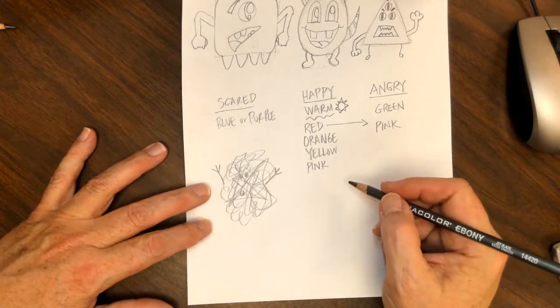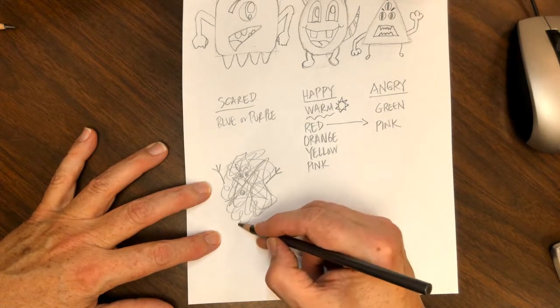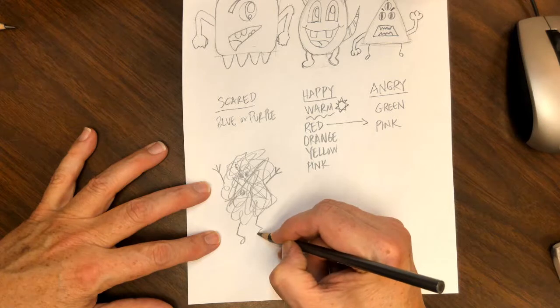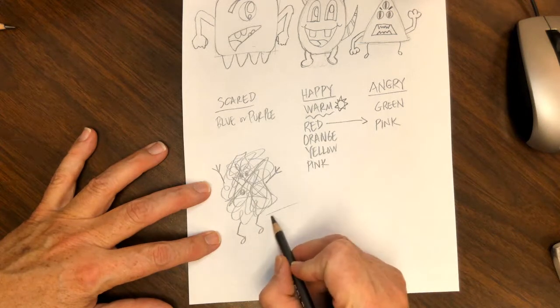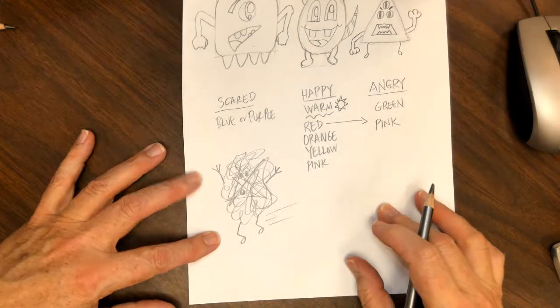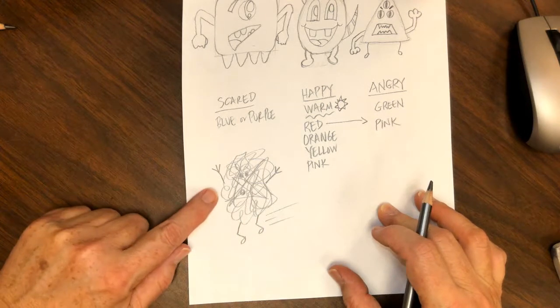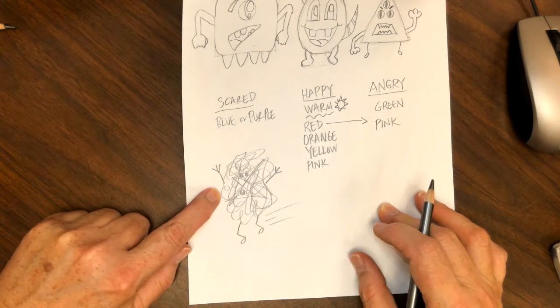There's a hurricane coming. What if his legs are bent like this and he's running? I'm running away. Make little lines behind him that shows motion, movement, right? Get me out of here. Get me away from this hurricane. Okay?